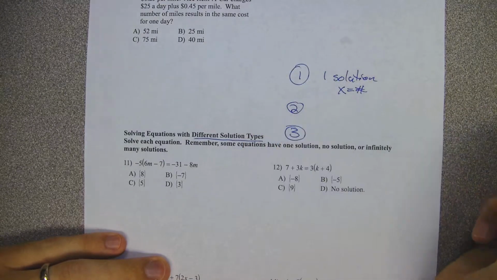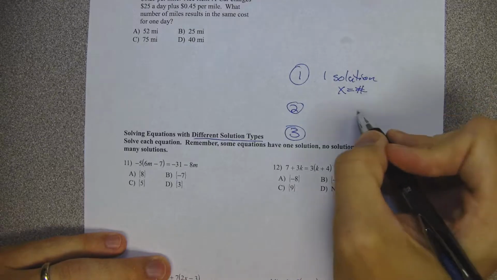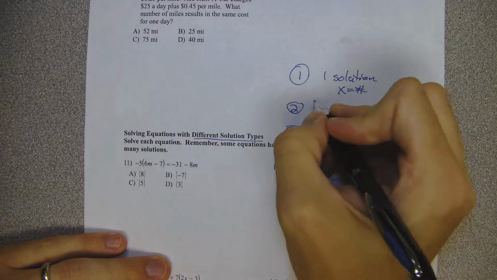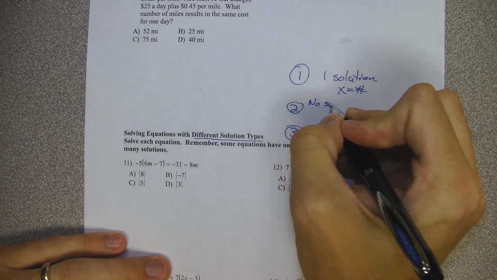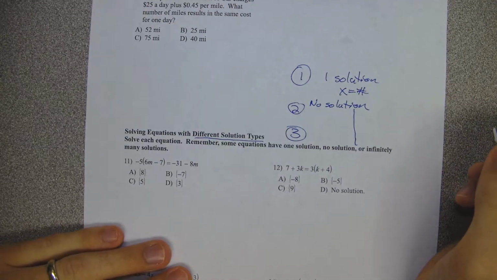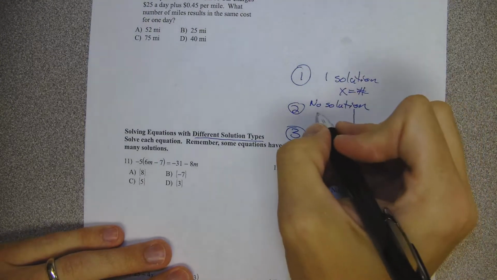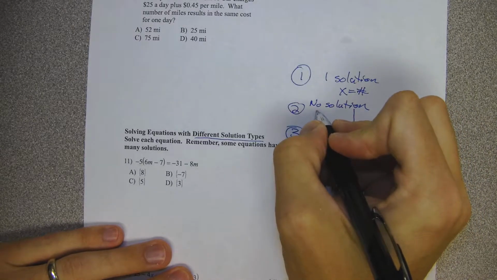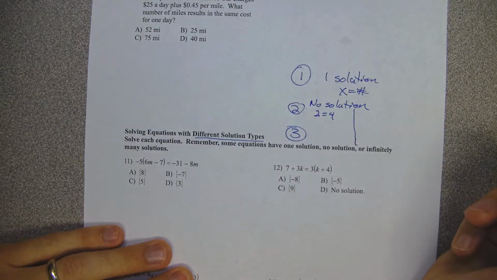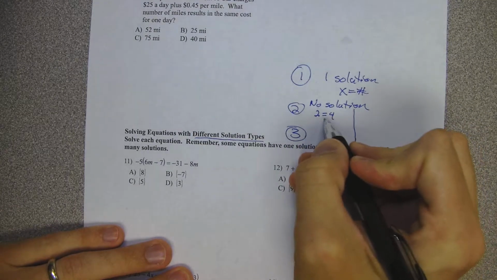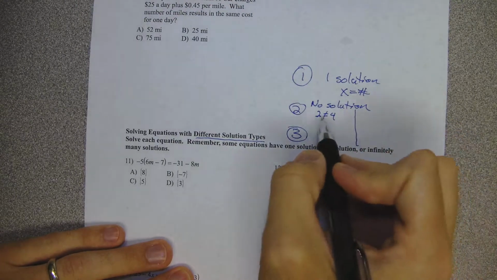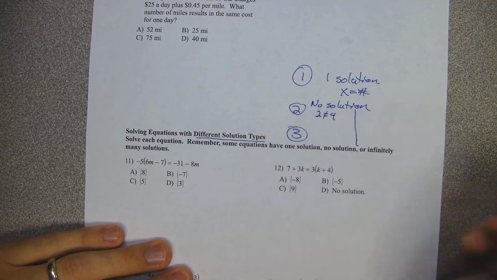These two options can be found two ways. The first option is what we call a no-solution scenario, meaning that the variable ultimately will cancel out. So you'll get something absurd, say 2 equals 4. It's very obvious that 2 does not equal 4. When you're done with your work, the variable will disappear, and you'll have a constant on one side, a constant on the other, and they don't end up being equal. So when that happens, we simply write no solution as our answer.